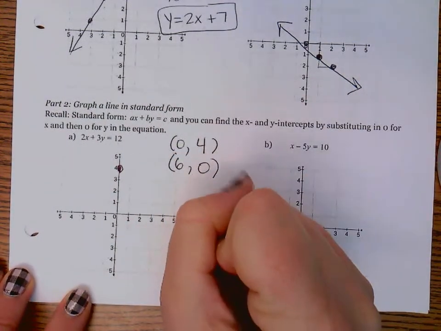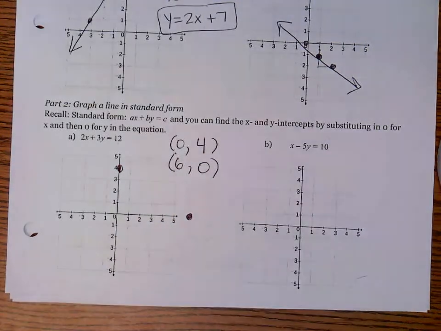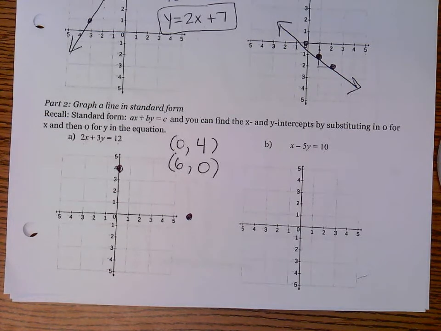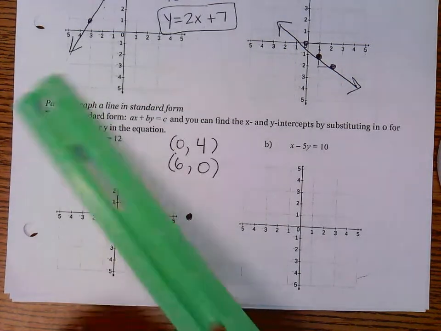Oh, this doesn't quite fit on my graph. Any 2 points make a line. I don't know if I have some rulers. If you like to graph with rulers, there's rulers in that pink bin. You are welcome to use them anytime.